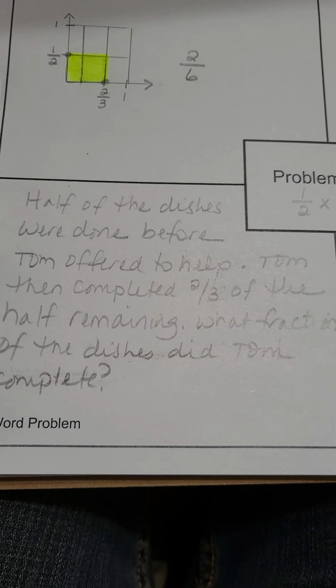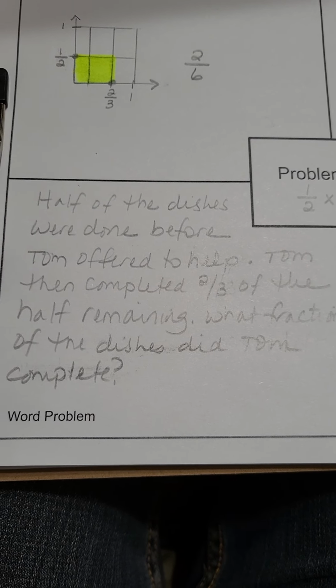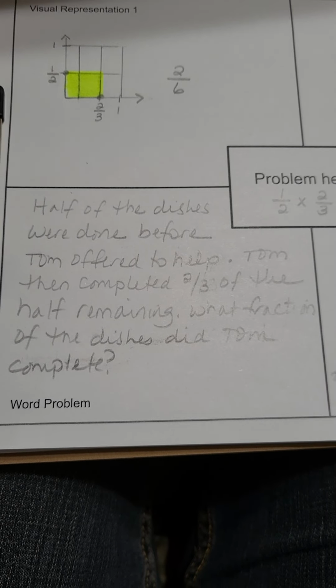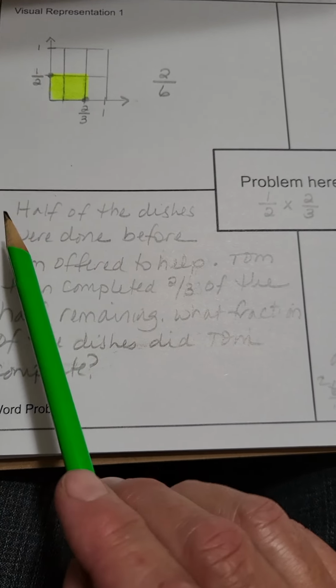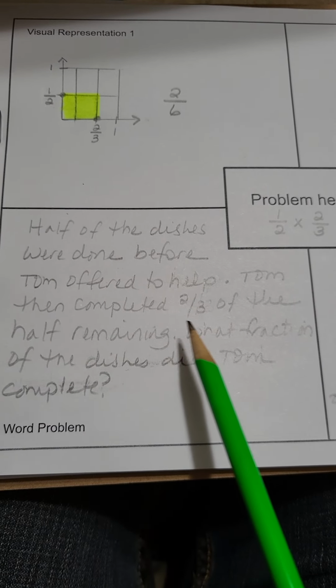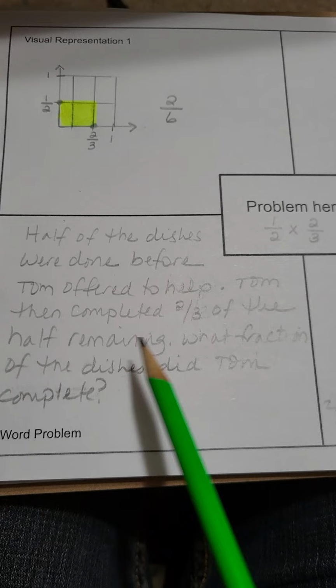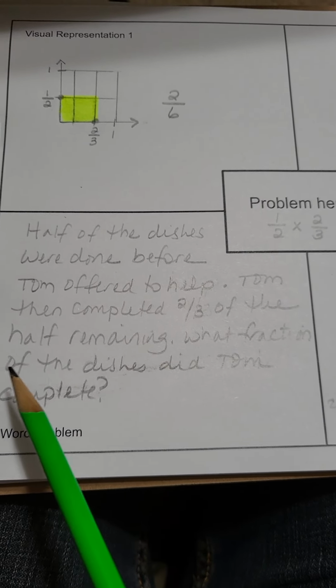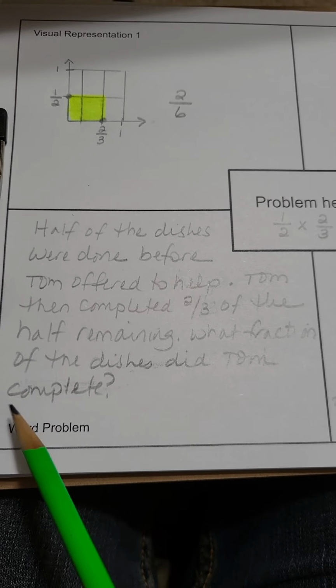Then I moved to the word problem, which is what really did deepen my understanding, because I had a lot of questions that I had to resolve for myself in this word problem. Half of the dishes were done before Tom offered to help. Tom then completed 2/3 of the half remaining. What fractions of the dishes did Tom complete?